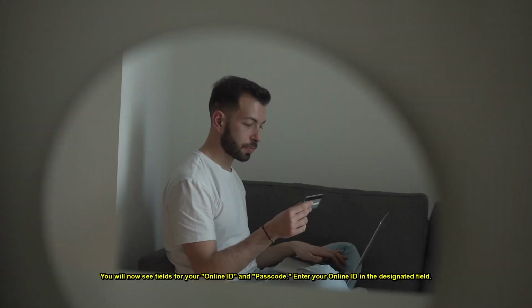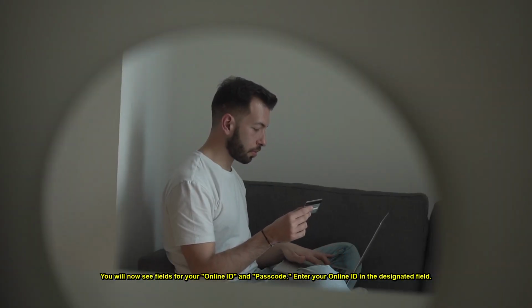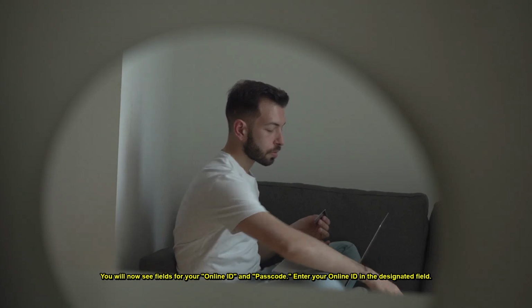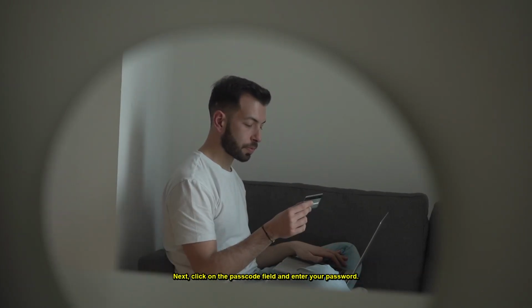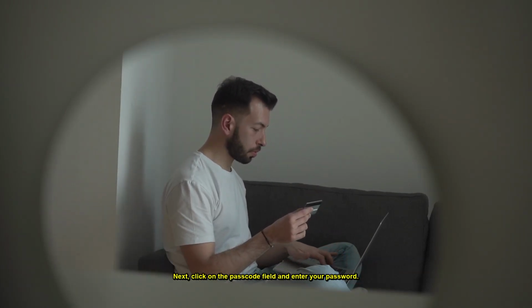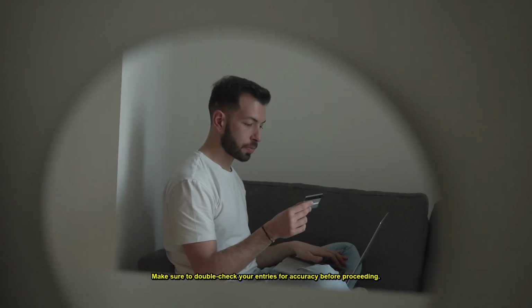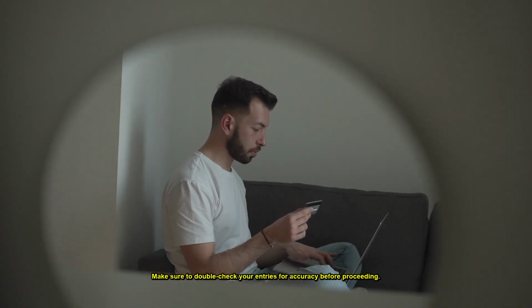You will now see fields for your online ID and passcode. Enter your online ID in the designated field. Next, click on the passcode field and enter your password. Make sure to double-check your entries for accuracy before proceeding.